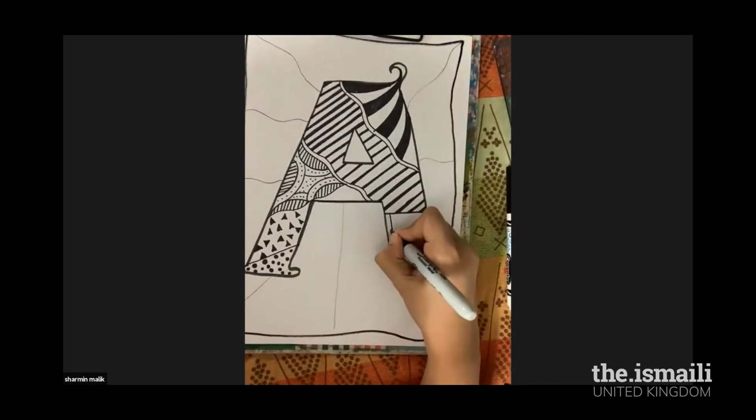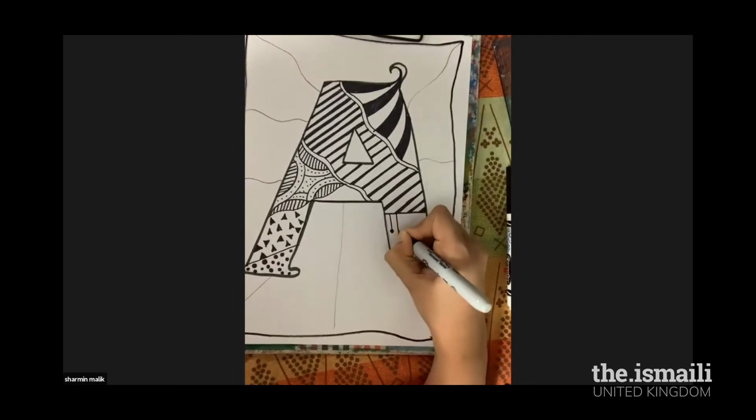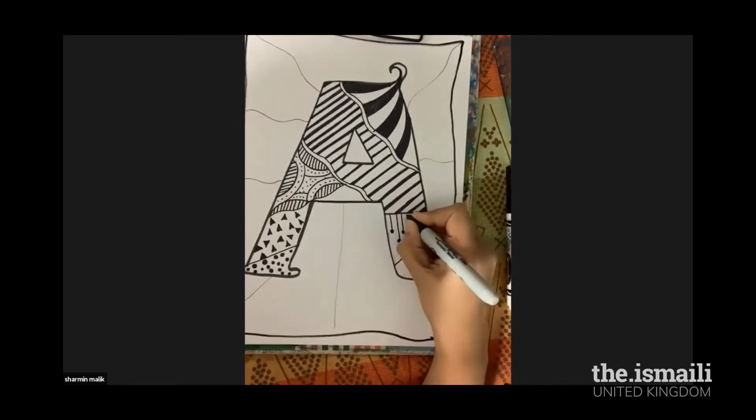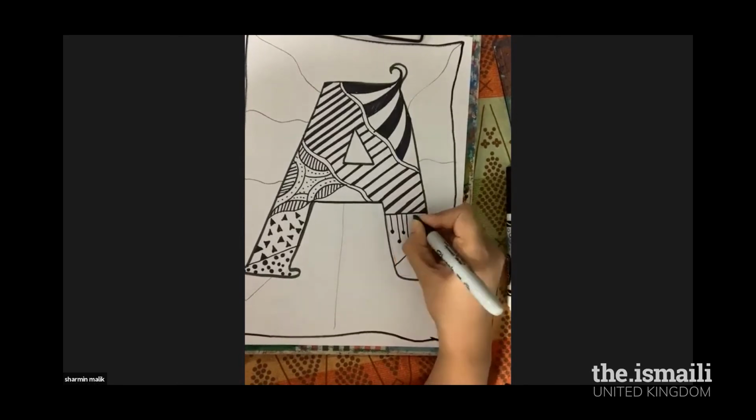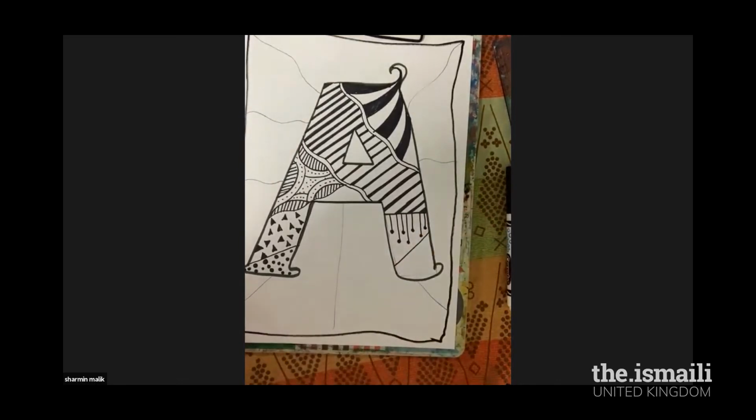You can create some bubbles if you want. And the best part about this art is there is nothing right, nothing wrong. Everything is right and everything is going to look really nice.